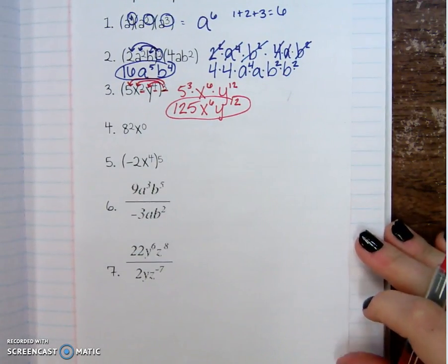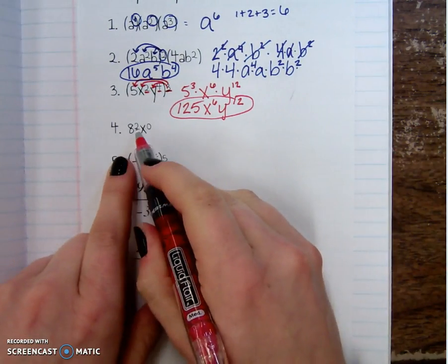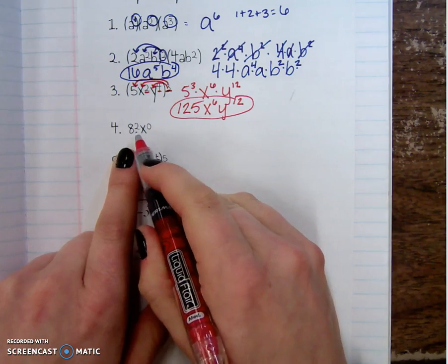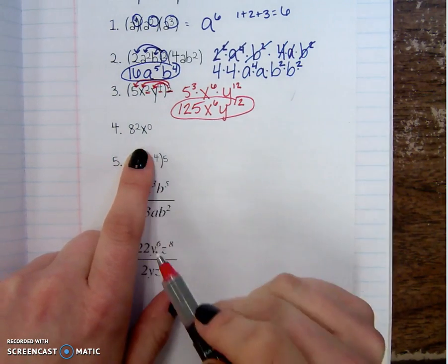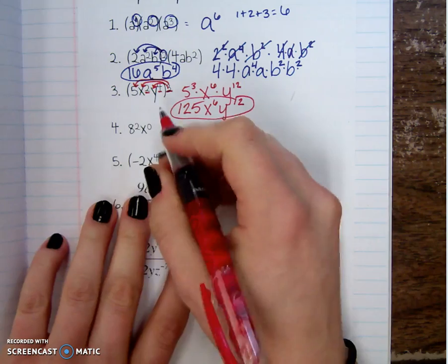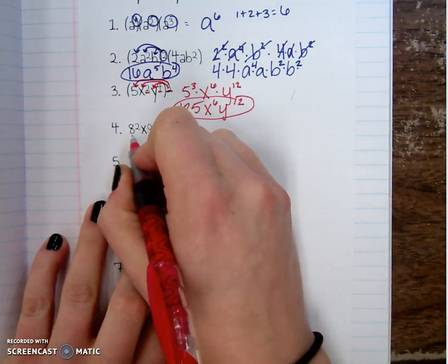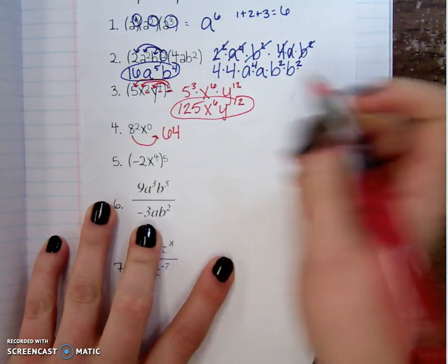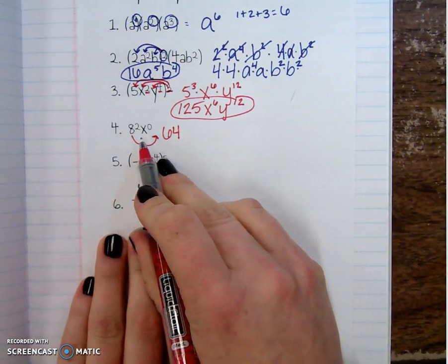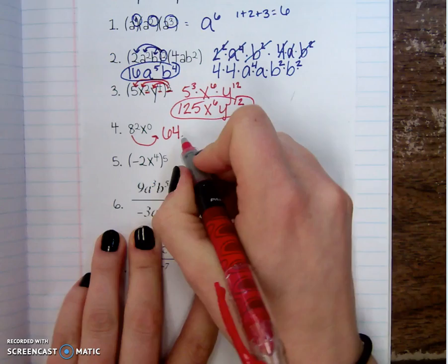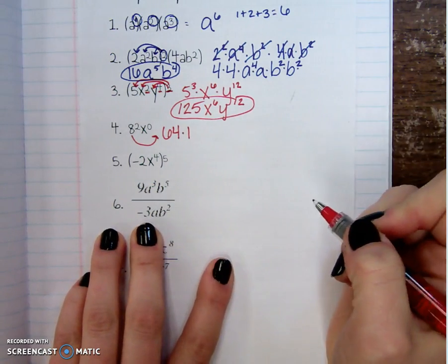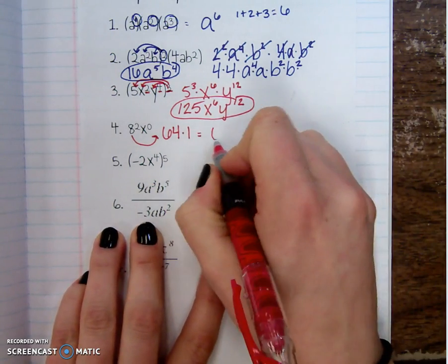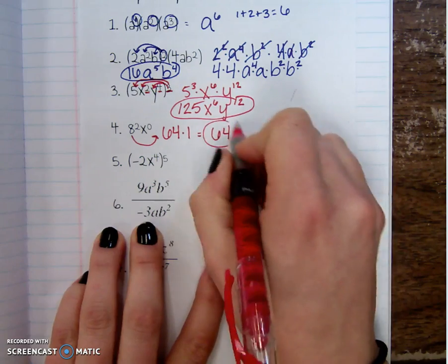All right, example 4. I have 8 squared times x to the 0 power. Simplify what you can. 8 squared is 8 times 8, which is 64. And we said already that anything to the 0 power is just 1, so times 1. 64 times 1 is just 64.